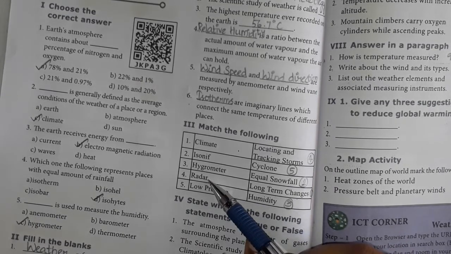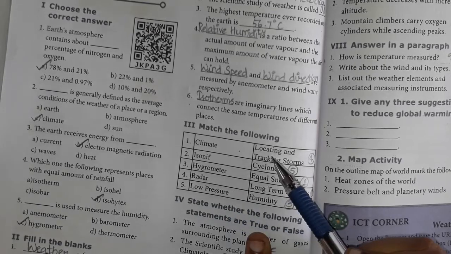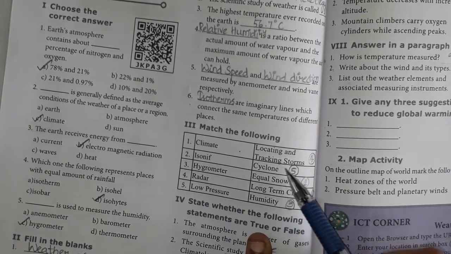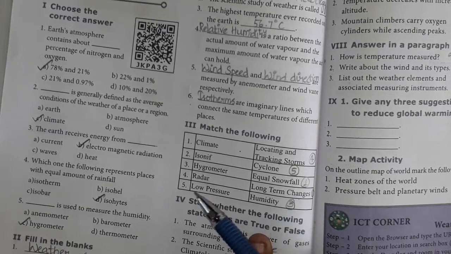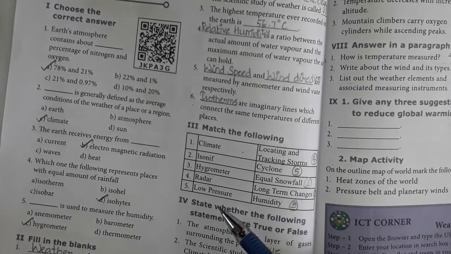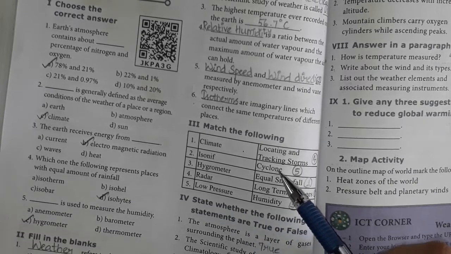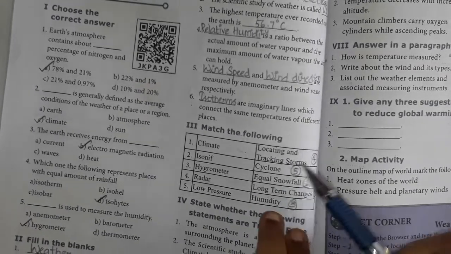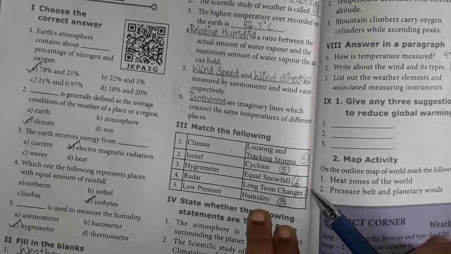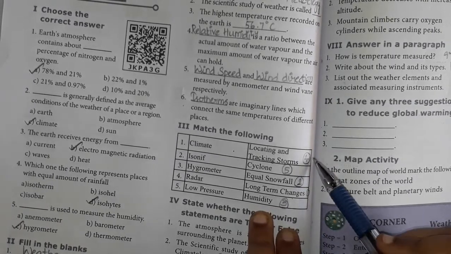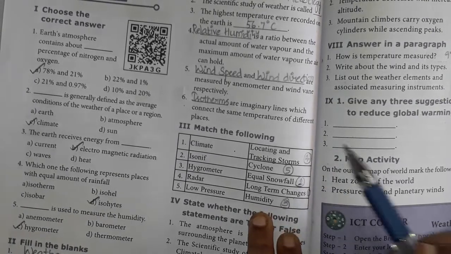Fourth one, radar, locating and tracking storms. Fifth one, low pressure, cyclone. So 4, 5, 2, 1, 3.